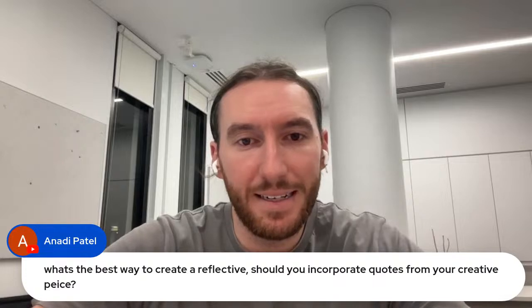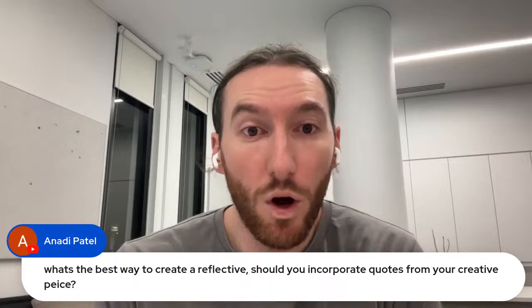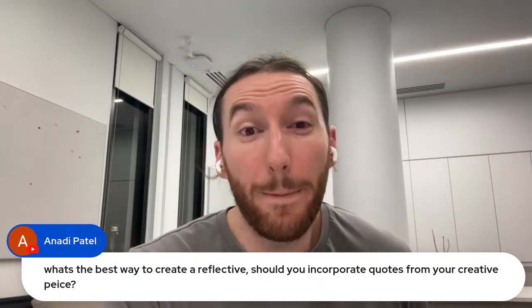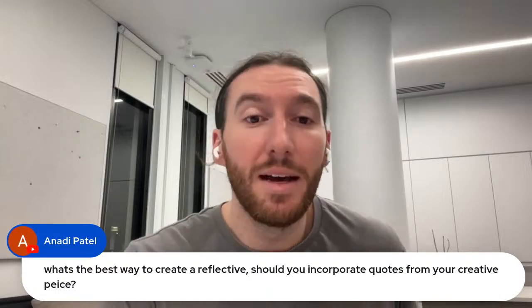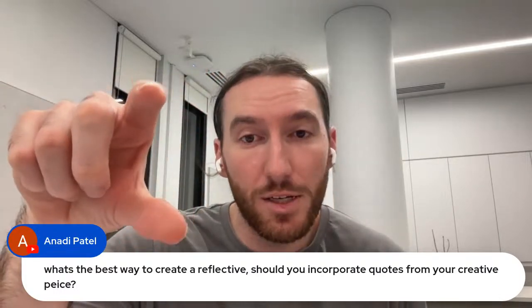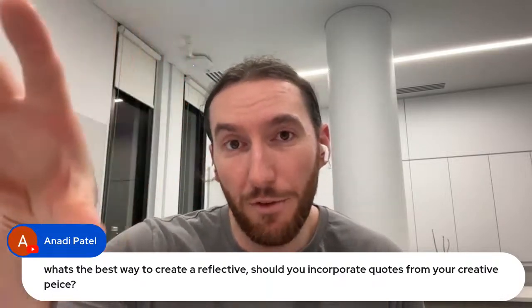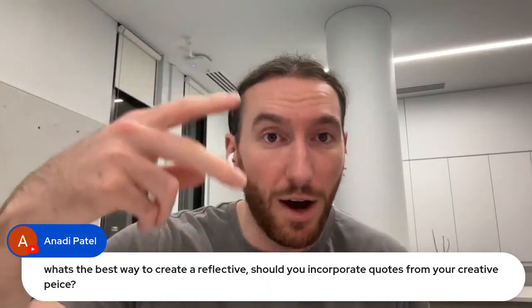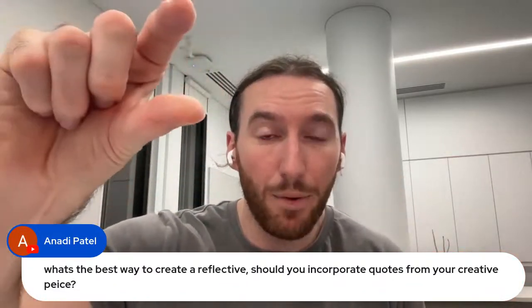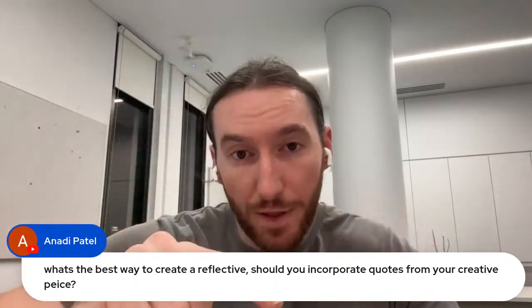What's the best way to create a reflective? Should you incorporate quotes? Yeah, in a reflection, you should incorporate some quotes from your own work, ideally, to show examples of how you've used a particular stylistic element and the purpose, most importantly, the purpose for which you've used it. And you should also have some quotes for a couple of different stylistic features from the prescribed text that you're drawing upon. So if you're doing the HSC, have one prescribed text that you're really focused on, know 2 stylistic devices that you yourself have used or experimented with in your own piece, and make sure you have 1 to 2 examples from the prescribed text and from your own text to then discuss in each of the paragraphs.